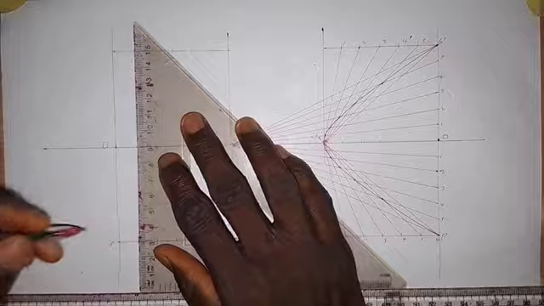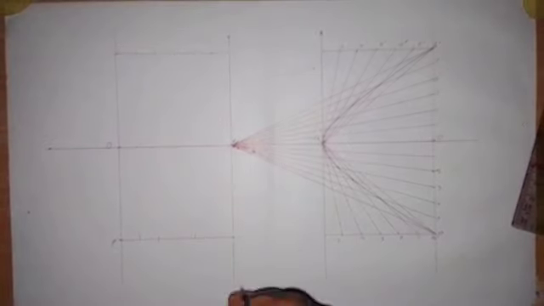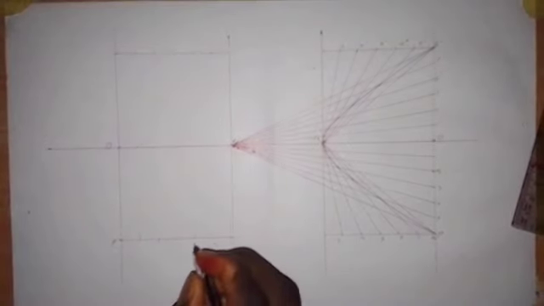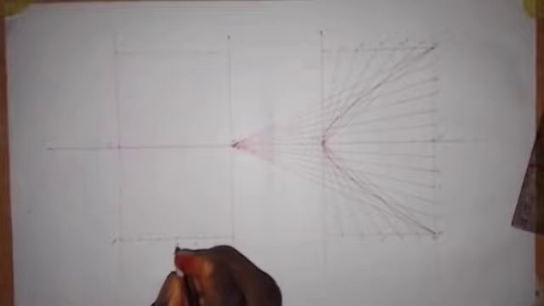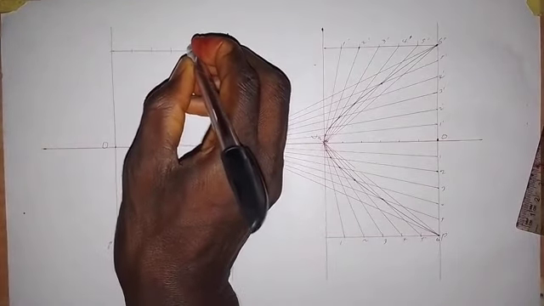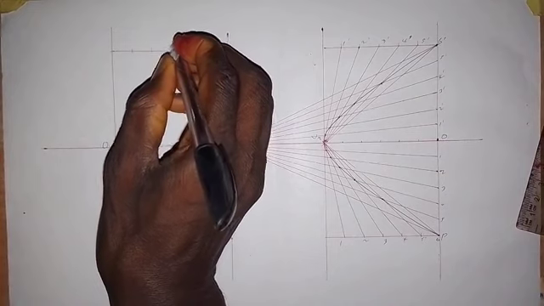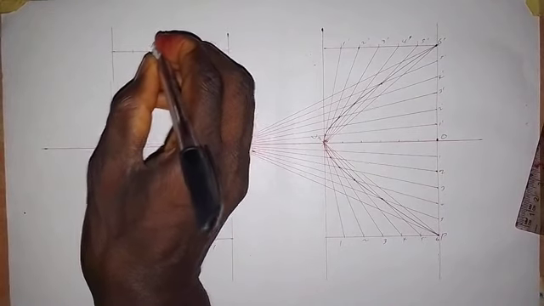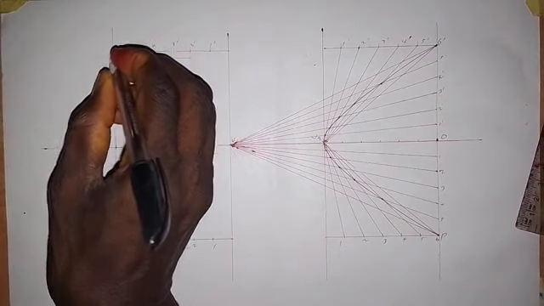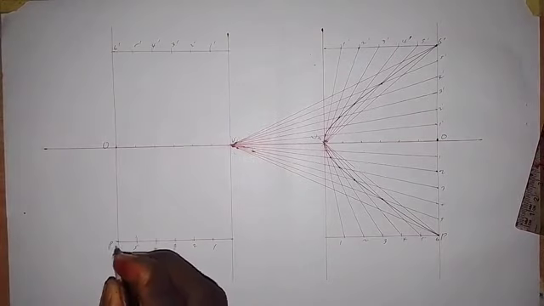So if I number these points, this is point 1, this is 2, this is 3, this is 4, this is 5, and then here we have 1 prime, 2 prime, this is 3 prime, this is 4 prime, and this is 5 prime, and here we have 6 prime. I'm supposed to put 6 here.